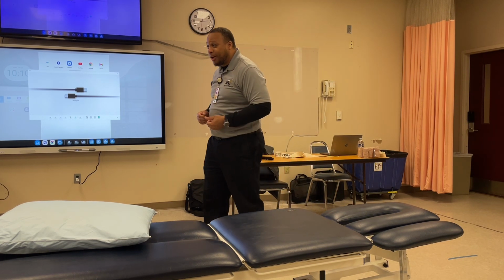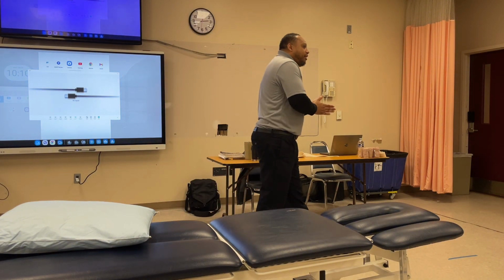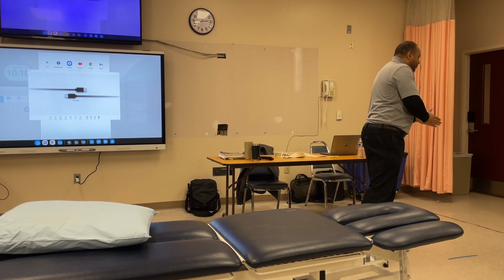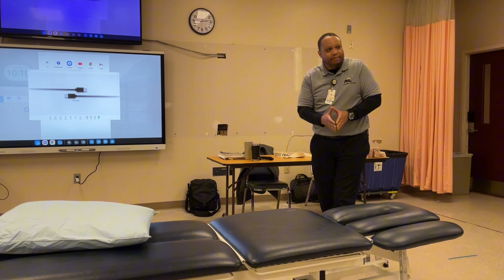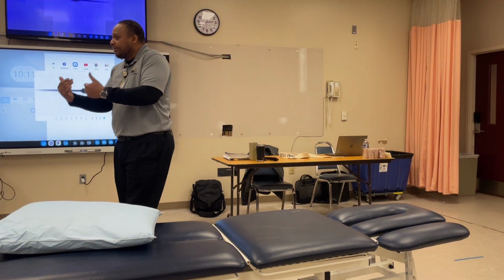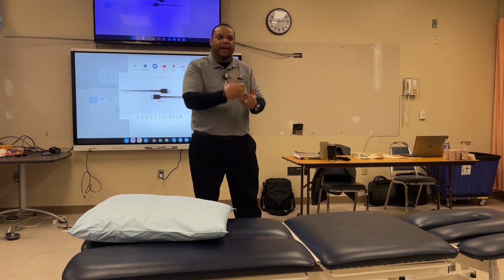Does it make sense what I'm telling you? There is no cookie cutter template for treating conditions. You have to do a thorough examination, find the problems and impairments that particular patient has, and treat those impairments.